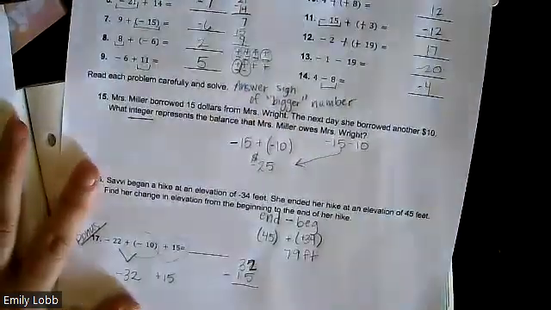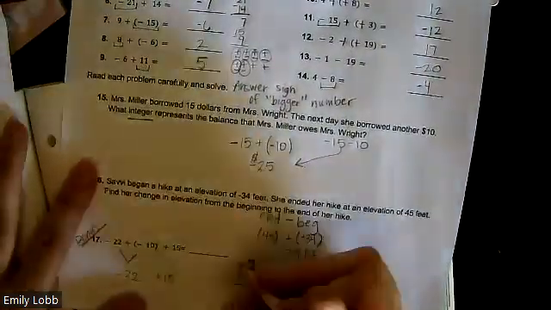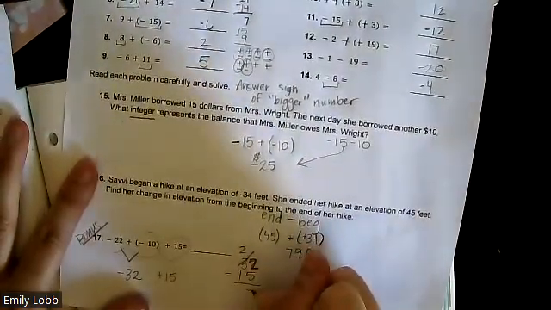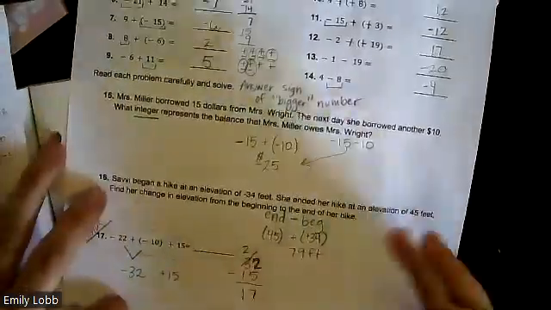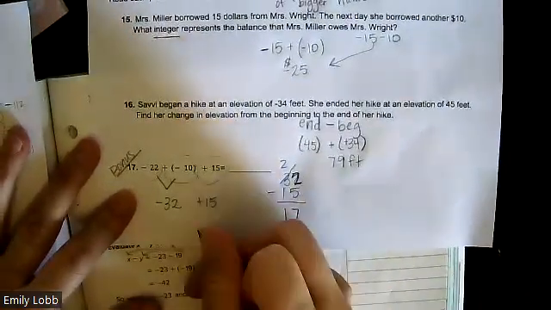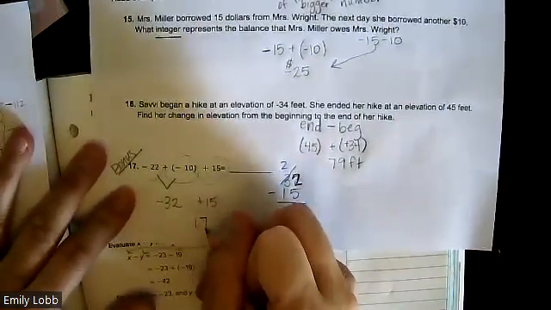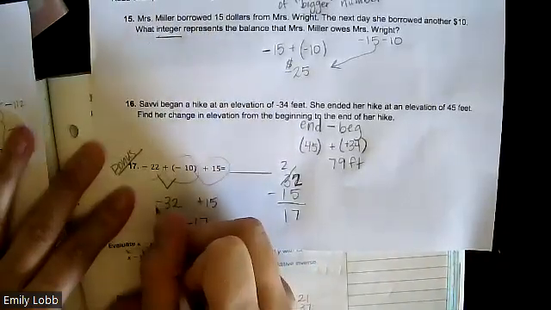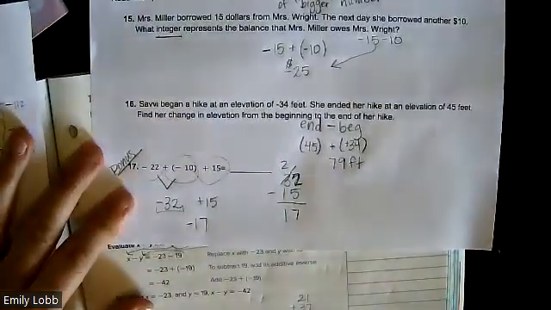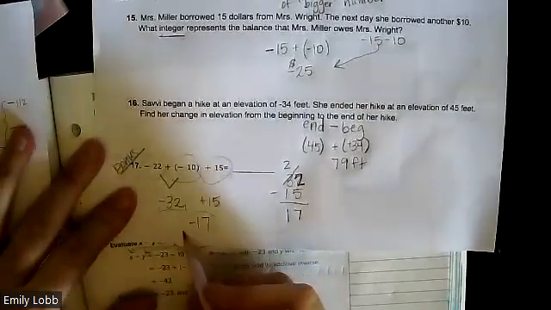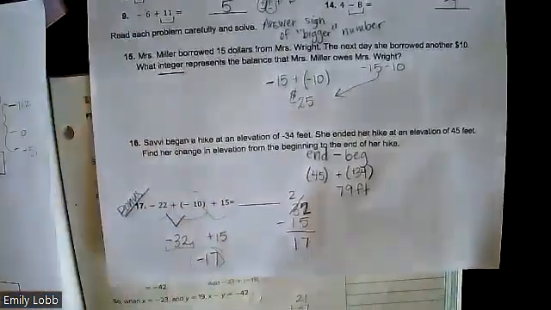Can I take 5 from 2? Please don't tell me it's 3. We have to borrow here. 12 minus 5 is 7. 2 minus 1 is 1. And so Meadow was right. A negative 32 and a positive 15 makes a negative 17 because our bigger number here is negative. All right. So that is our answer here.